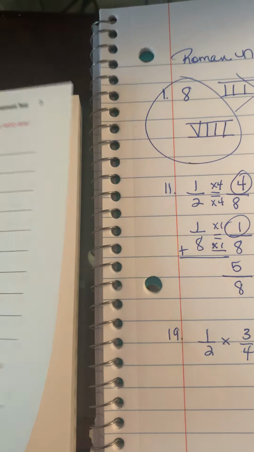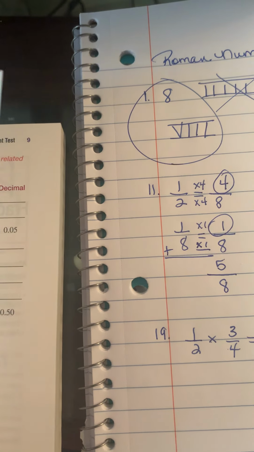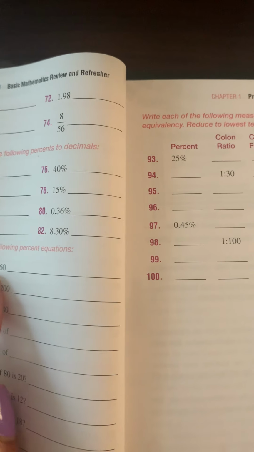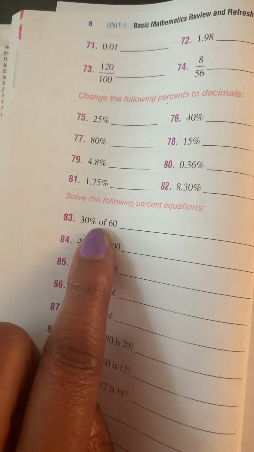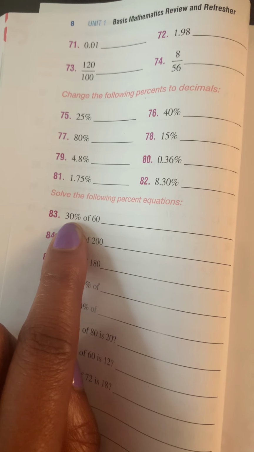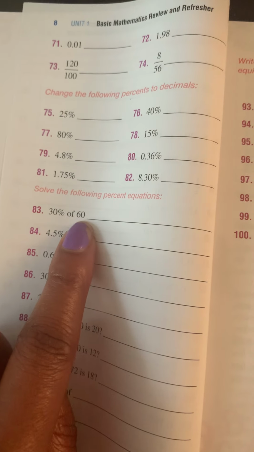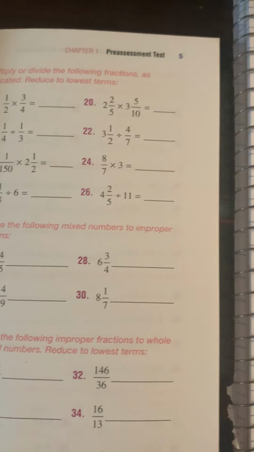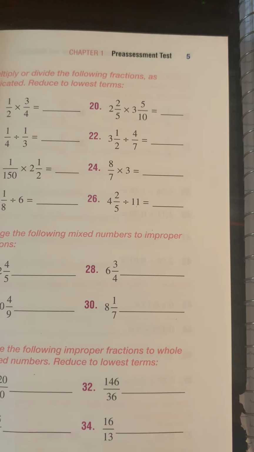I think y'all can get this pre-assessment. Of means to multiply, so you can stick this in the calculator. 30%, you will have to change it to a decimal, 0.30 times 60. A lot of these, I just want to see if you remember any of them.